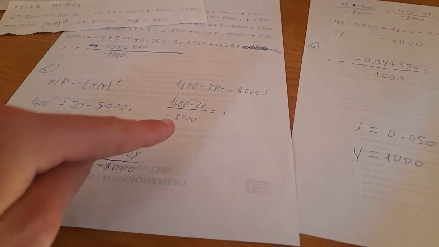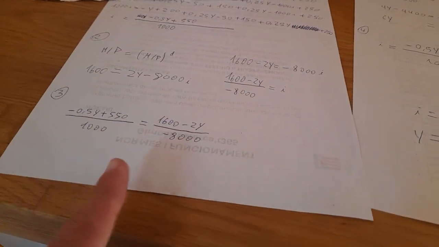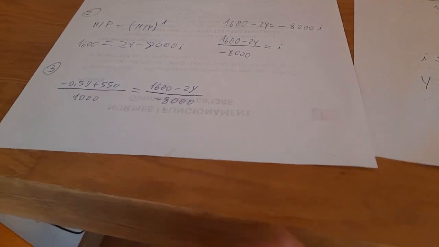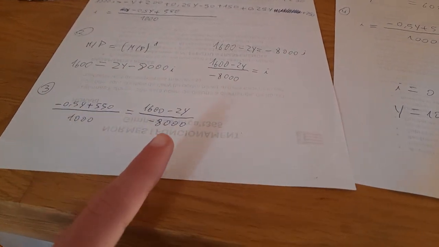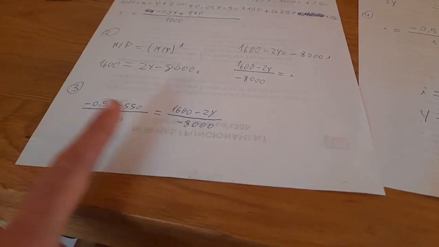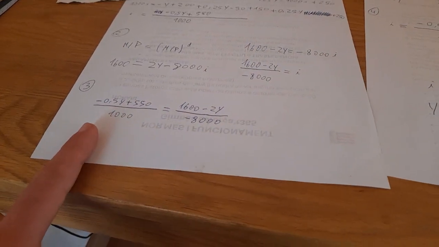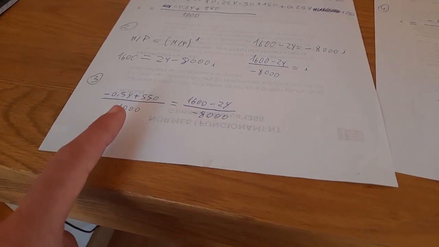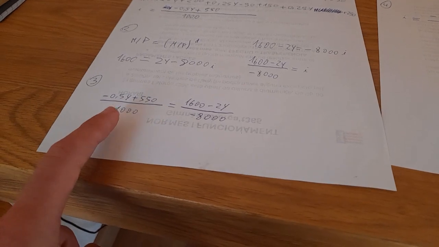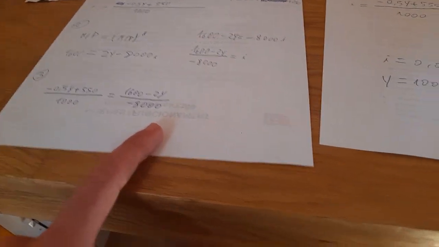For our third step, we equal the interest rate we got in the IS curve and the interest rate we got in the LM curve. We equal these fractions just like that, and now we want to get y. And to get y, the problem is the bottom part of the fraction is not the same, so we cannot do math with this. So we want the bottom part of this fraction to be minus 8000, just like here. So I already showed you how to do this.